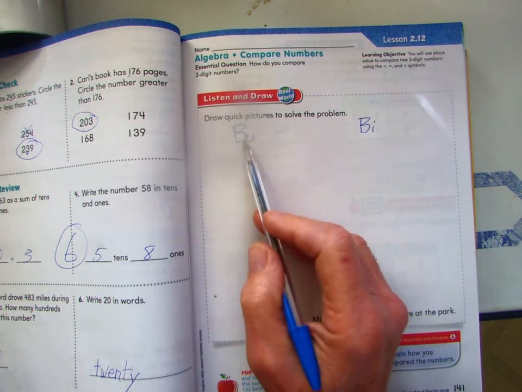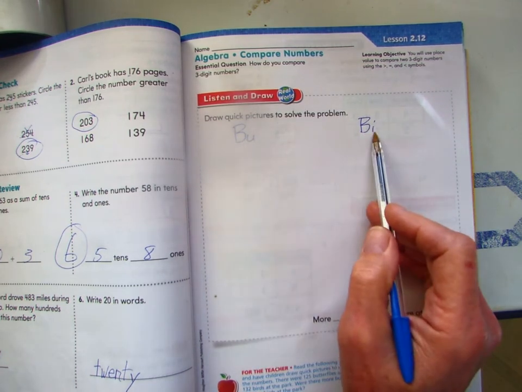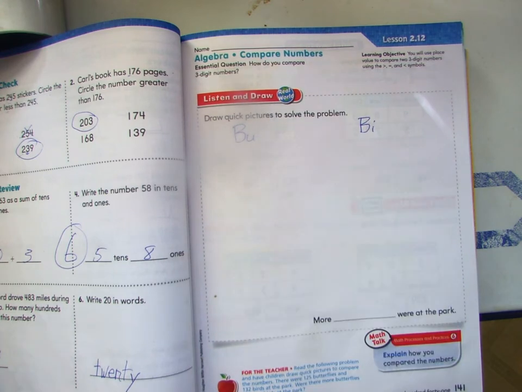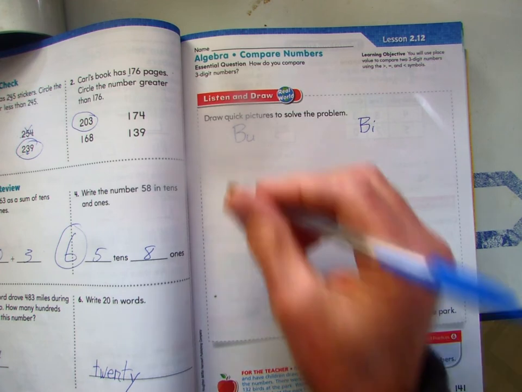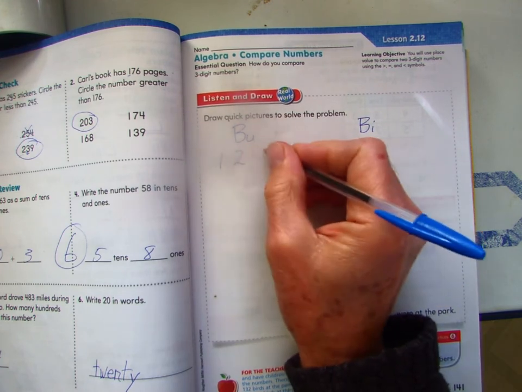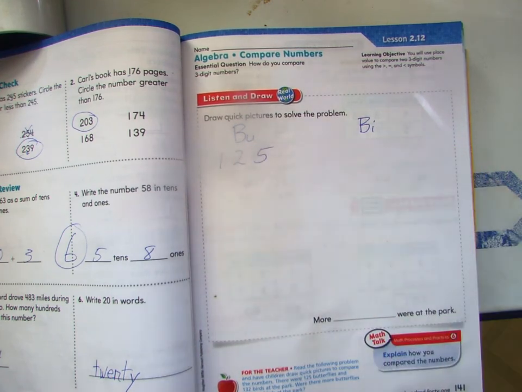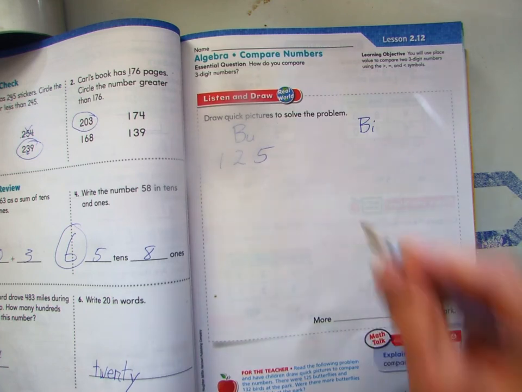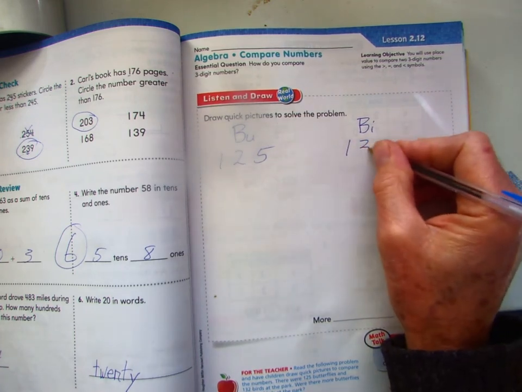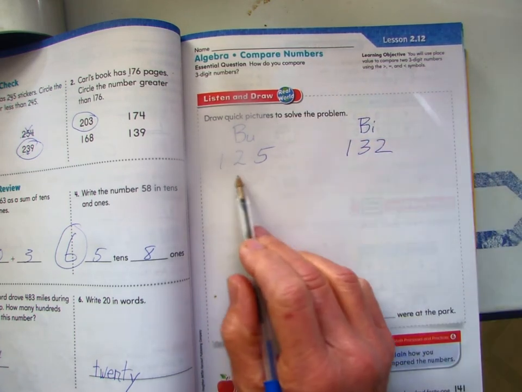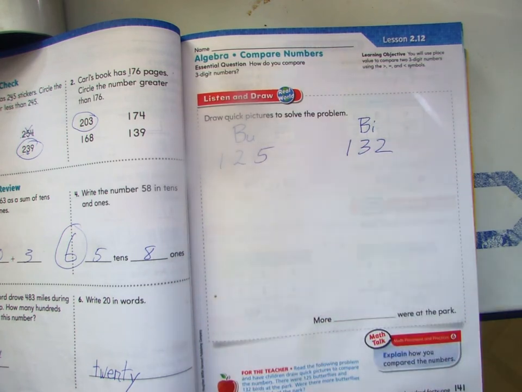But for us, we have to put two letters because butterflies and birds both begin with a B. Okay. How many butterflies were there? Right, 125. How many birds were there? 132. 125 mariposas, 132 aves, no?